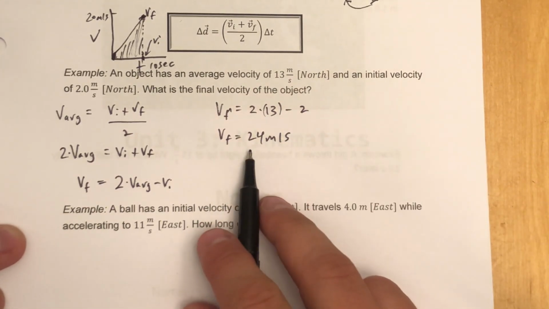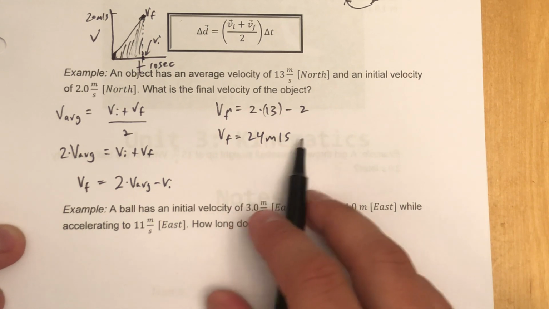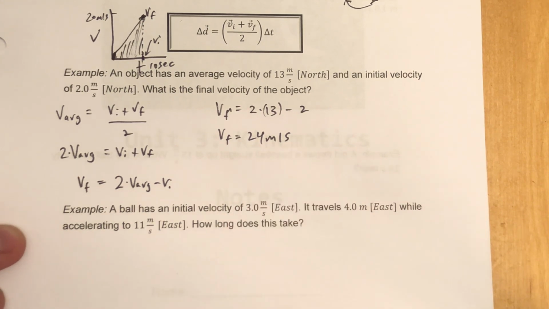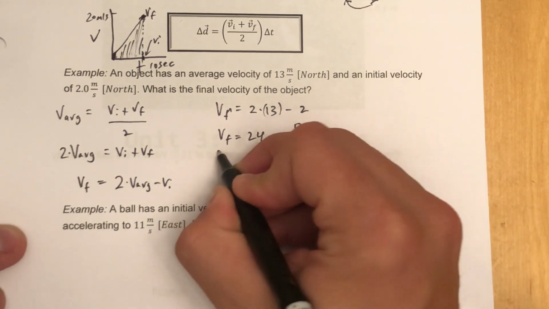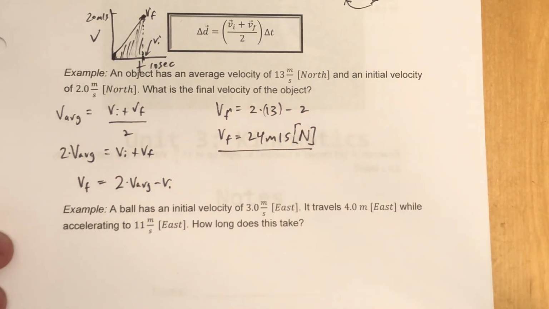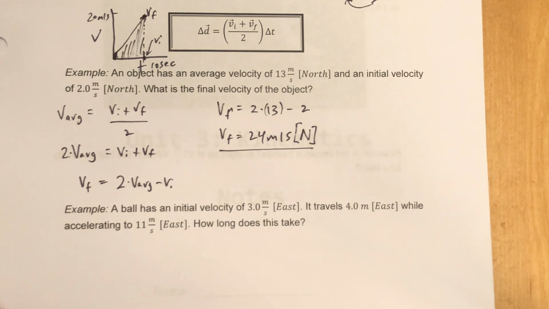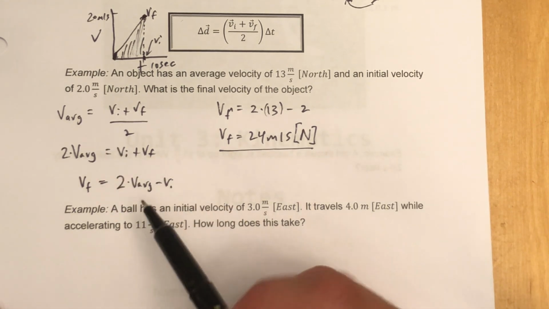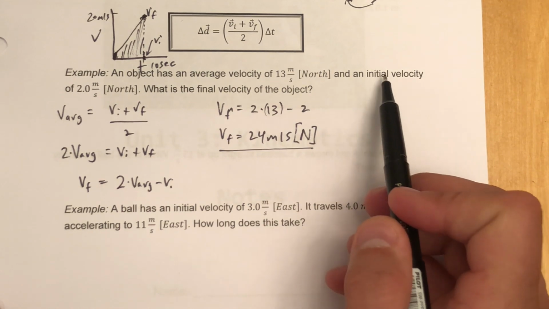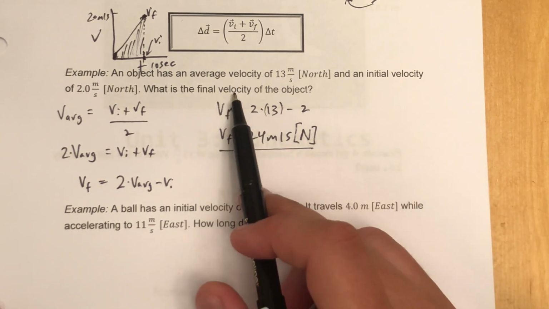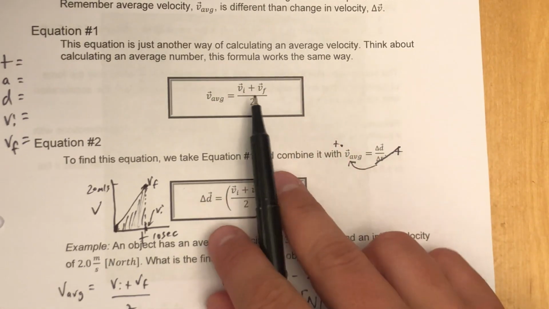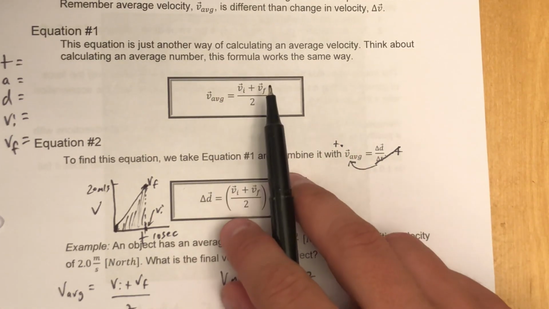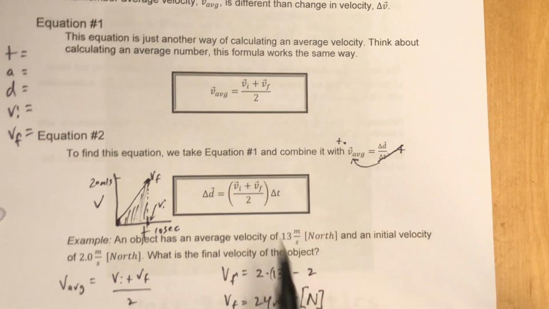We have our units, we have our significant figures, and we just need a direction. It will continue to be north. It's a positive value. And that is how you go about solving that particular question. So just be aware of what you have. In this question, we knew the initial, we knew the average, and we were looking for the final. So we went to the formula that we had from over here, and then just manipulated it and then plugged in our values.